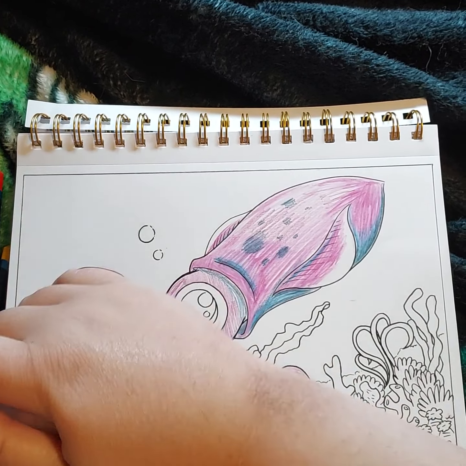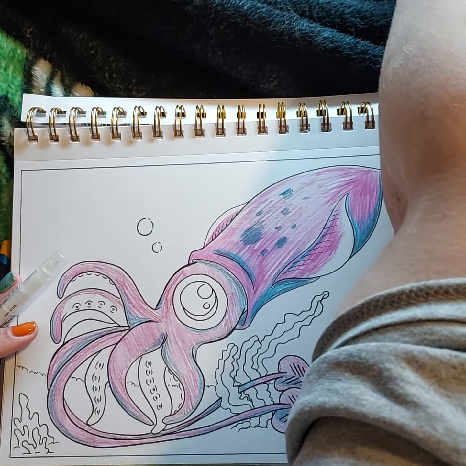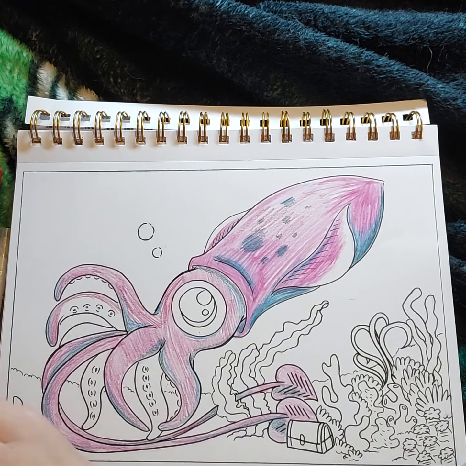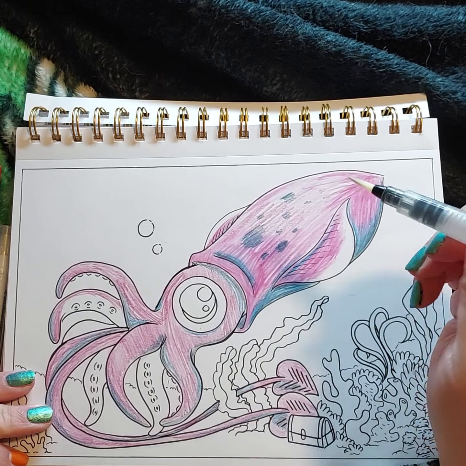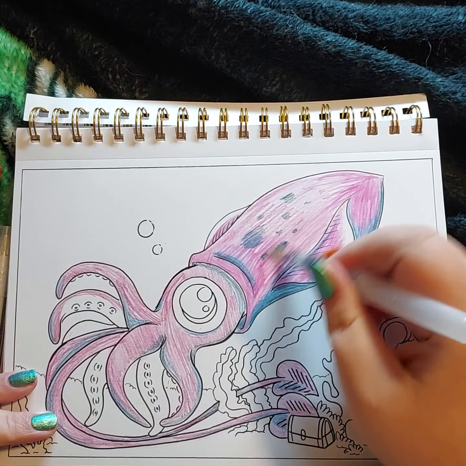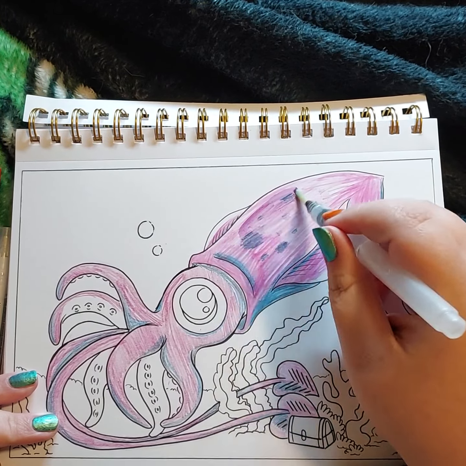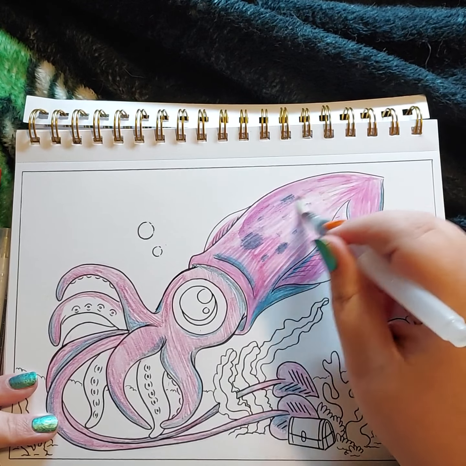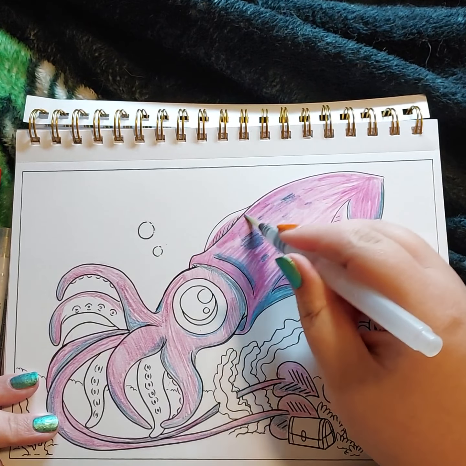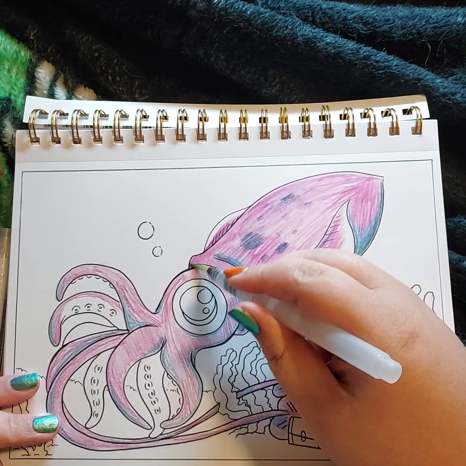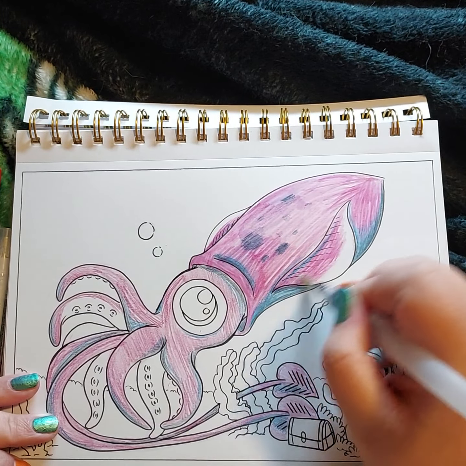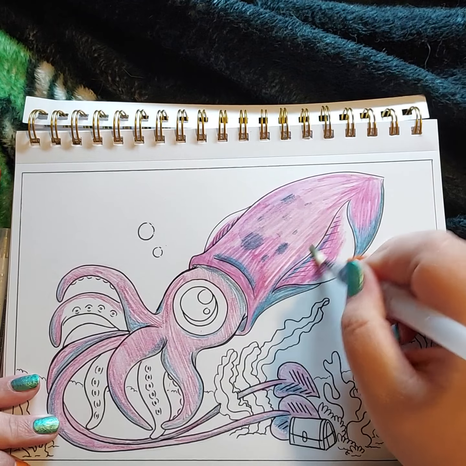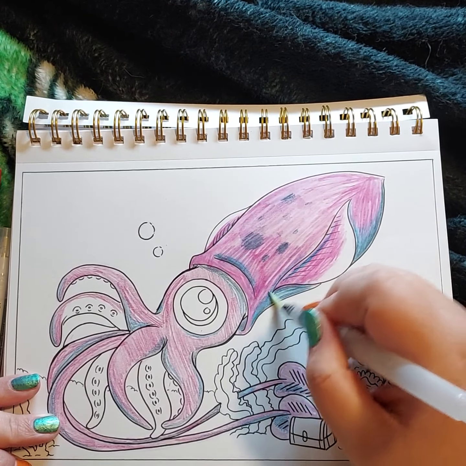In fact, I'm going to switch over. Pardon me, guys, for reaching across. I'm going to switch over to a water brush because this blender pen is just not doing a very good job. Still streaky, but it's not as bad as it was.